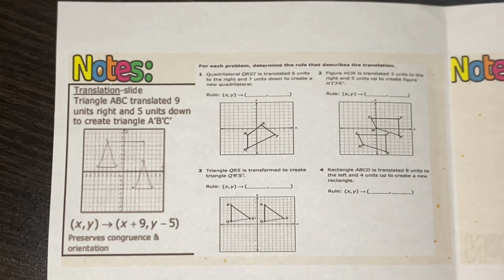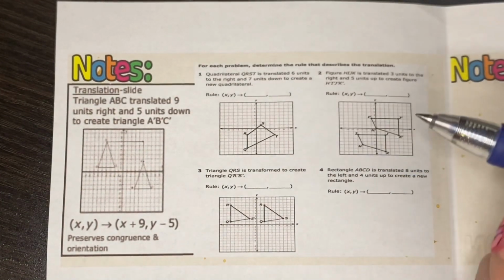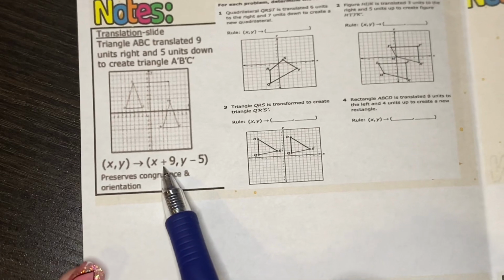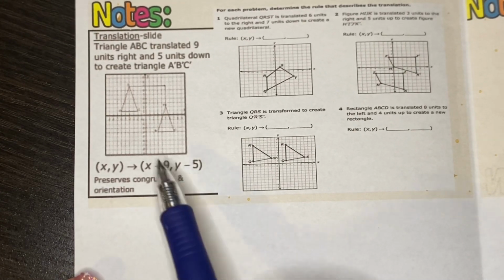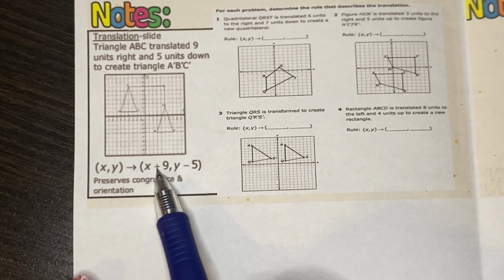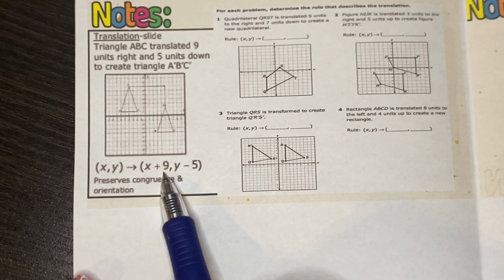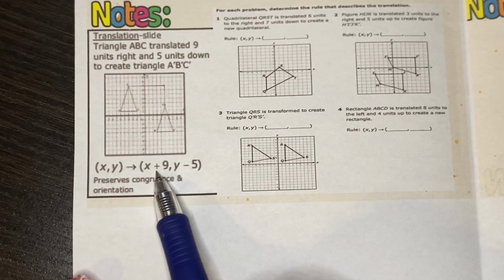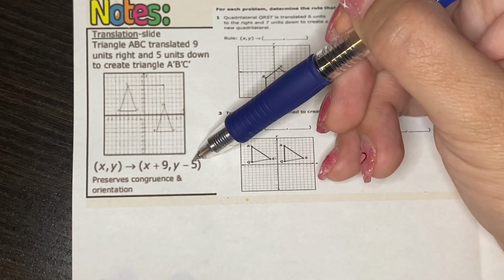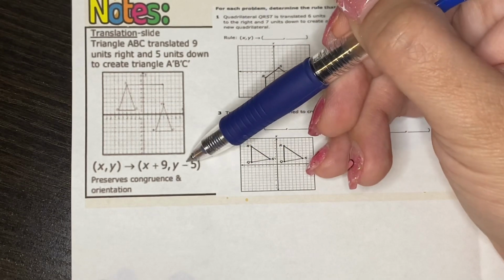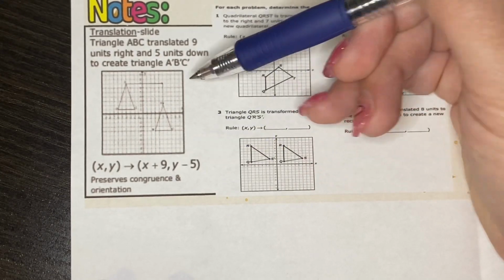When that happens, anytime you move left or right, that is a movement on the X. Anytime you move up and down, that's a movement on the Y. So if you move to the right, it's a positive move. If you move to the left, that would have said negative. For the Y, moving up and down, if it's a negative, you move down. If this would have said +5, then that means you would have moved up.